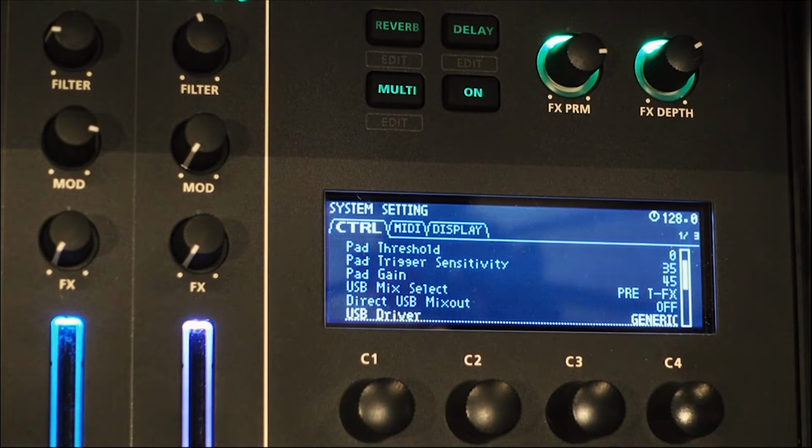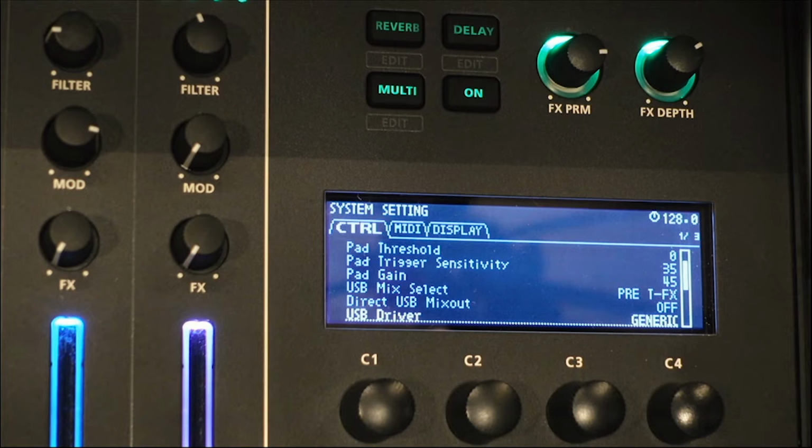Under the control tab, you do want to scroll down using C3 or your arrow keys and go to USB driver. It must be in generic mode to work with any iPad or iPhone or Android tablet or phone. If you are on vendor and you do need to turn it to generic, it will tell you to reboot the device. Simply turn it to generic and then power cycle your 707. And once you're back here, you can go ahead and get out of your control menu.